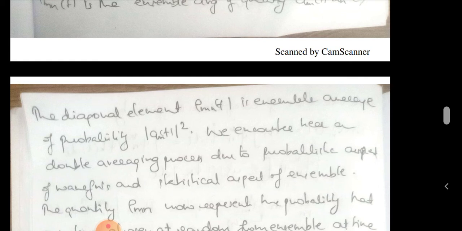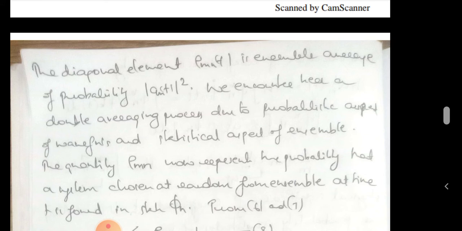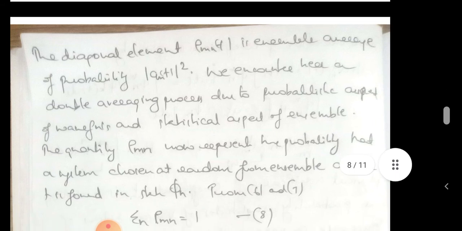So now here we encounter a double averaging process, one due to the probabilistic aspect of the wave function, and the next one due to the statistical aspect of the ensemble. So in view of equation 6, that is sigma |a_n of t| squared is equal to 1, we write that sigma_n rho_nn is equal to 1. That is equation 8. It's my mistake, I wrote here rho_mn, it is actually rho_nn.